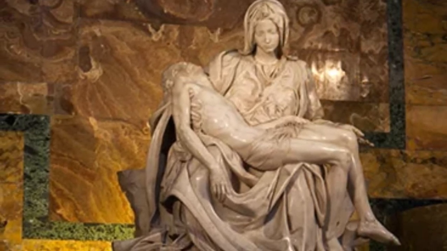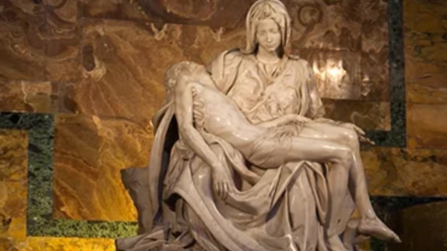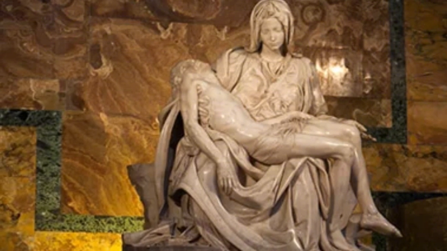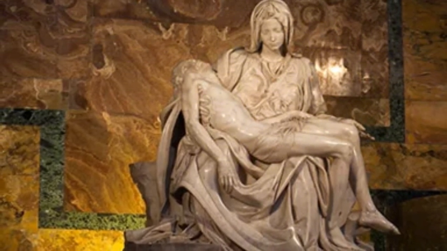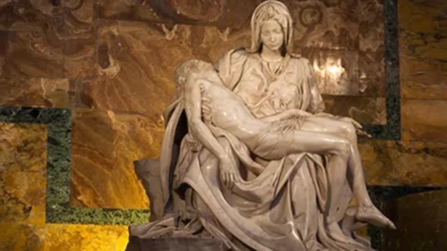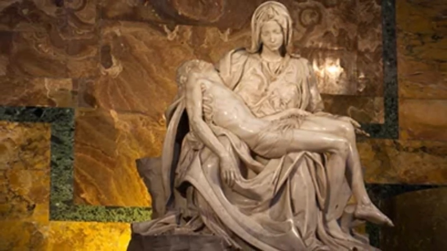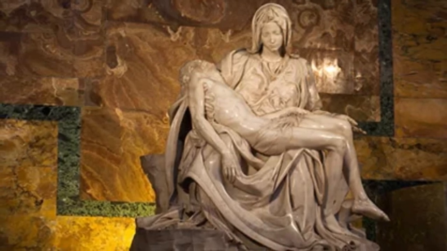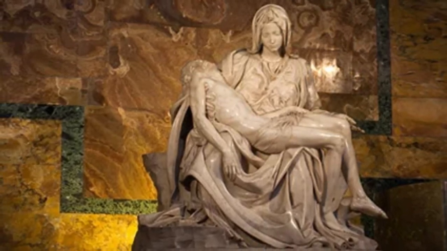The Sistine Chapel ceiling, completed between 1508 and 1512, is one of the most extraordinary works of art ever created. The ceiling depicts scenes from the Book of Genesis, including the famous creation of Adam, in which God reaches out to touch the hand of Adam, giving him the spark of life.